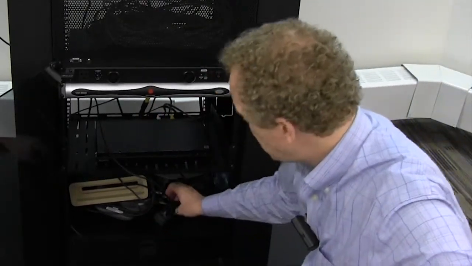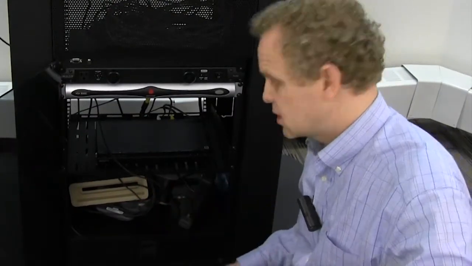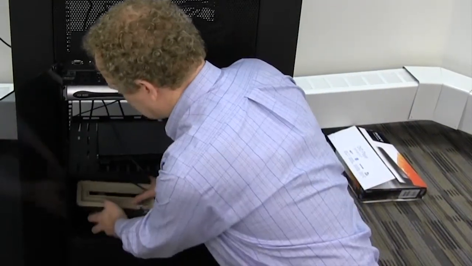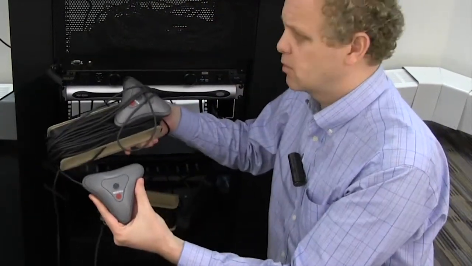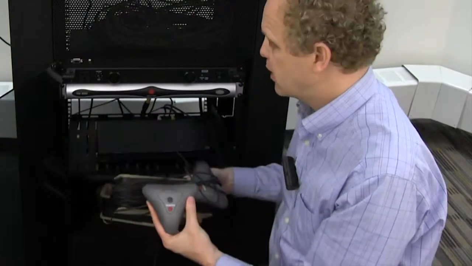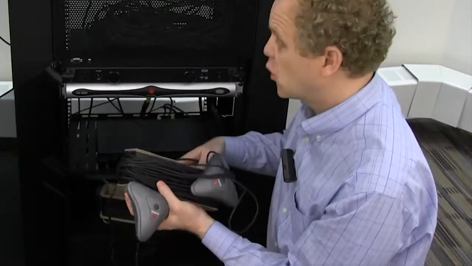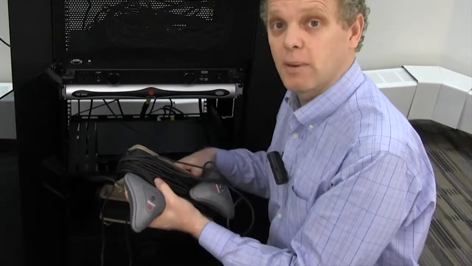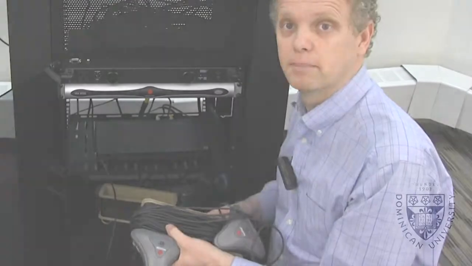Now the other thing, probably the next step for us, is the microphones for the system. The Polycom system has microphones that lay out on the table. You see them right here. And those microphones are on a very long cable. So before we actually even plug anything in or power anything up, let's make laying out the microphones the next step in doing our setup.